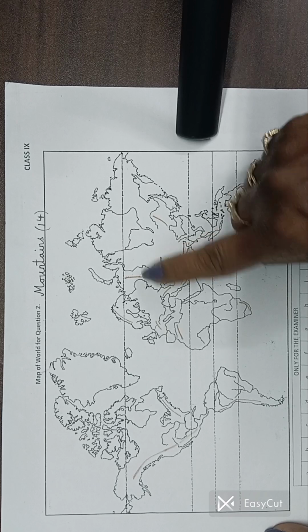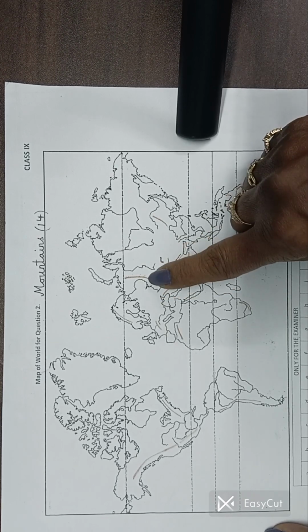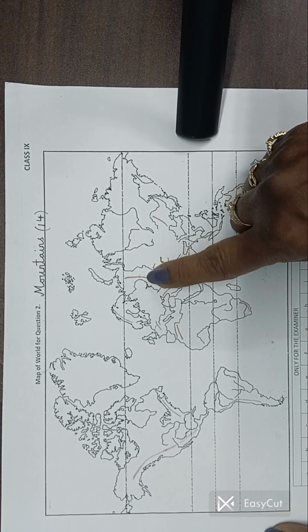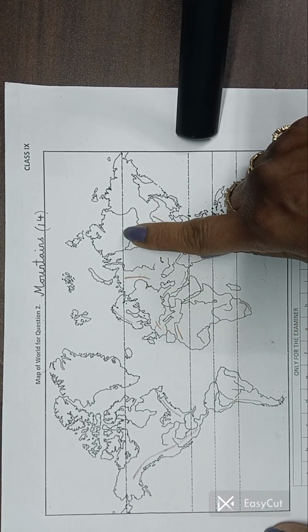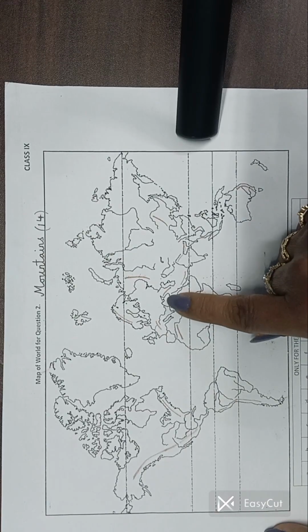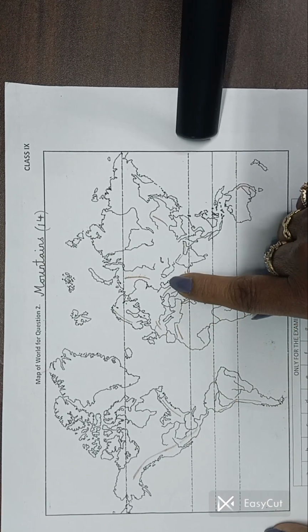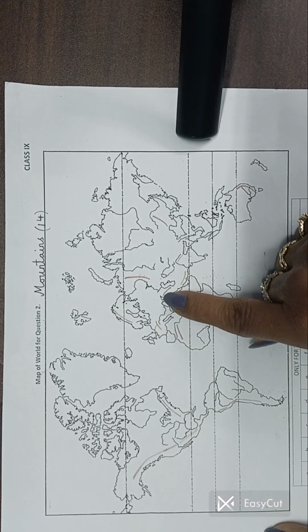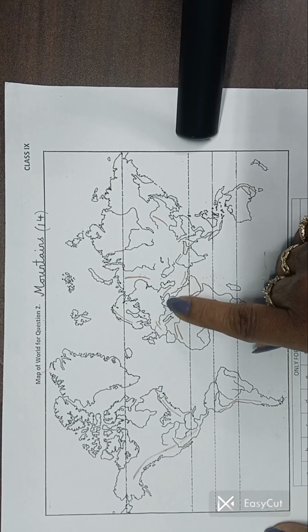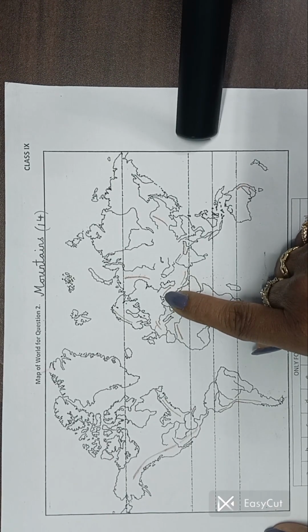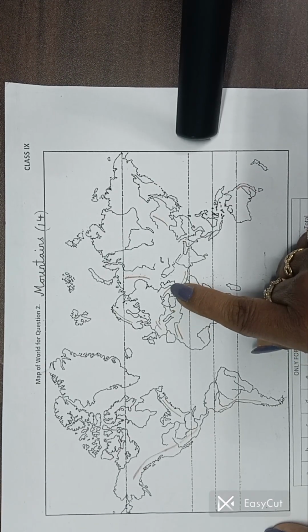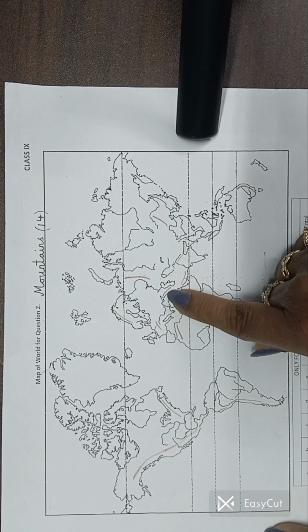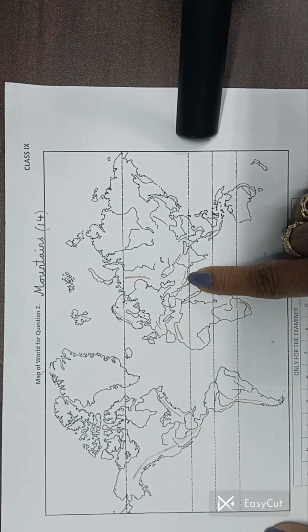Between these two rivers, Volga and Ob, we have Ural Mountains, which is an arbitrary divide between Europe and Asia. Next, between Black Sea and Caspian Sea, we have to mark this as your Caucasus Mountain. Please note the direction of the mountain from this bend till this bend of the Caspian Sea is your Caucasus Mountain. Next, here we have the Zagros.